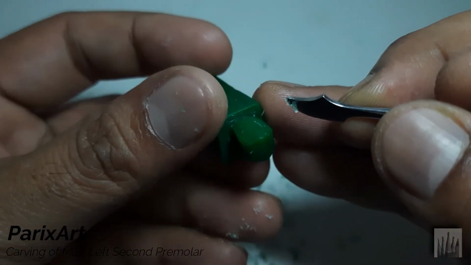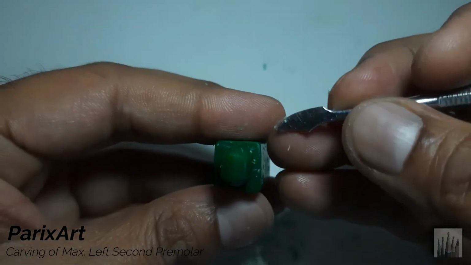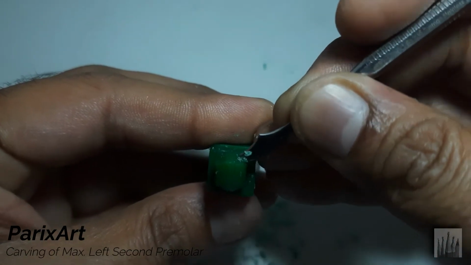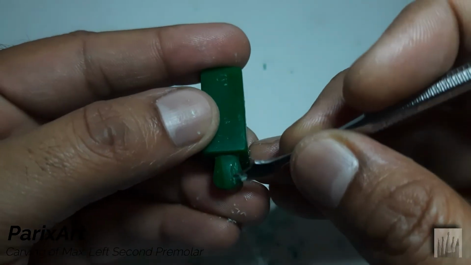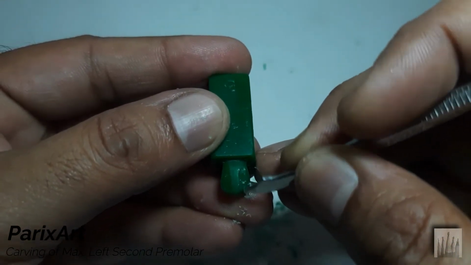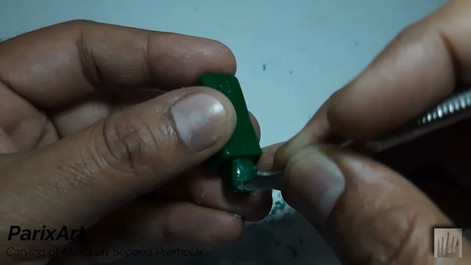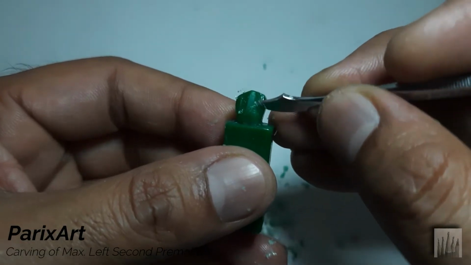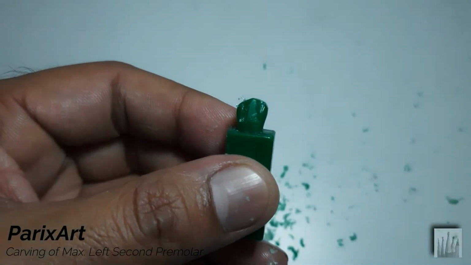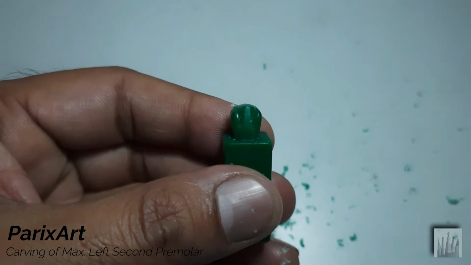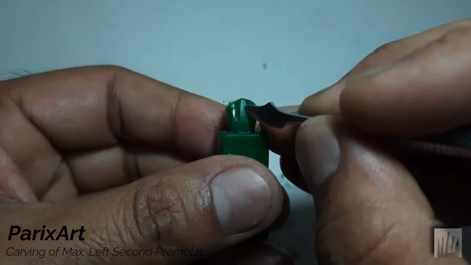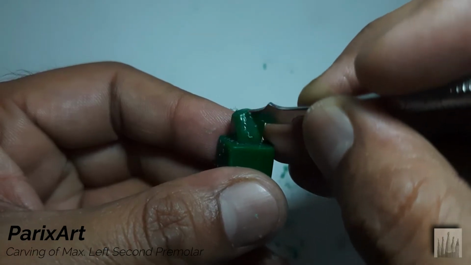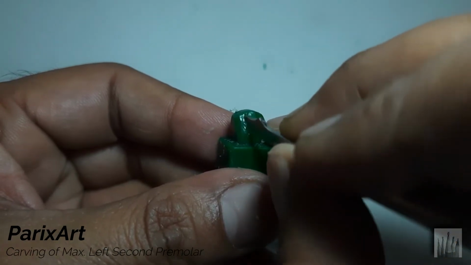Much better, but a little more. Now just merge the depressions with the buccal ridge. Gently running the carver from depression to the buccal ridge and back.